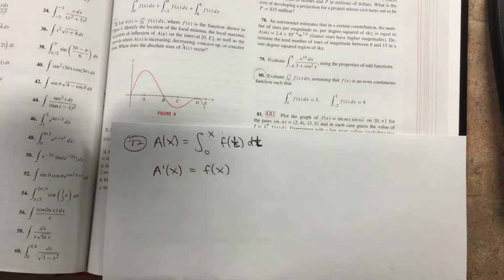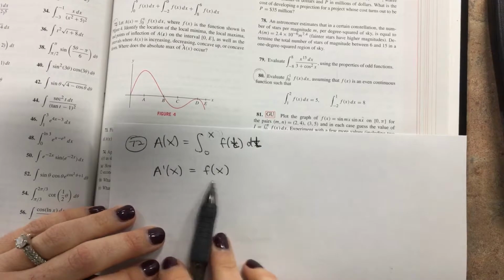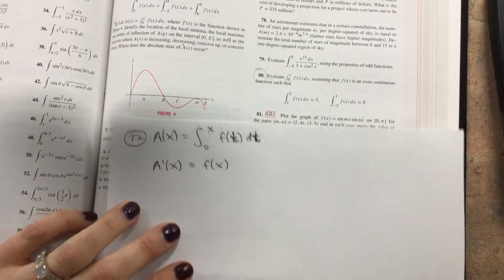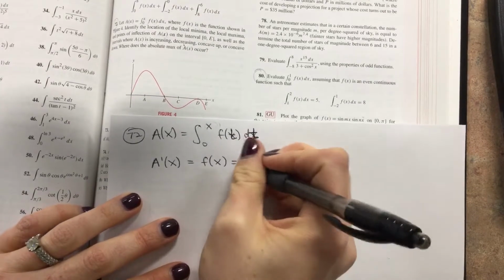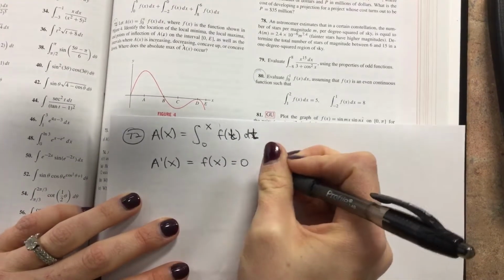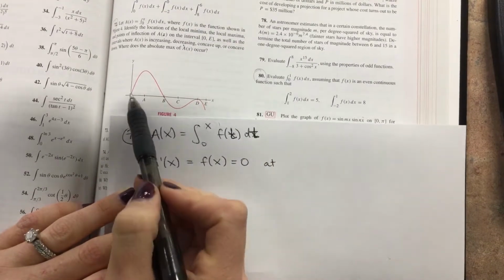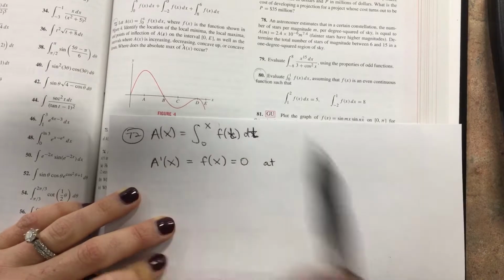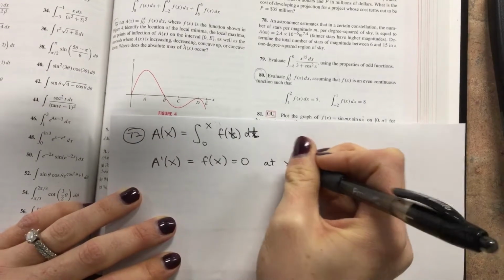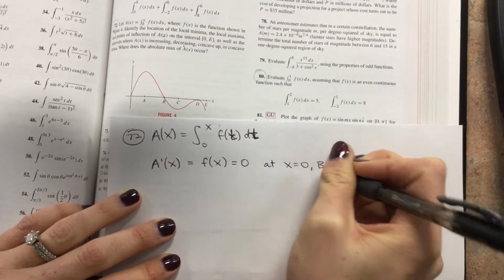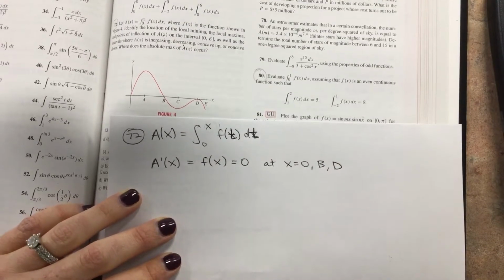When we are looking to see when A prime is positive, when A prime is negative, when A prime switches signs, that means we're looking at when f switches signs. Okay, so start with our critical points. We set this equal to 0 to find our critical points, and those are literally just the x-intercepts of that graph. So we have 0, b, and d. All of those are our critical points.